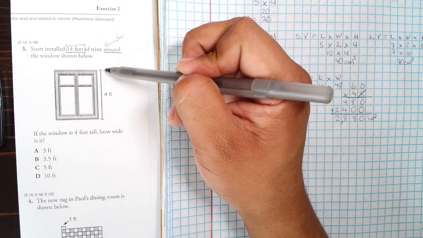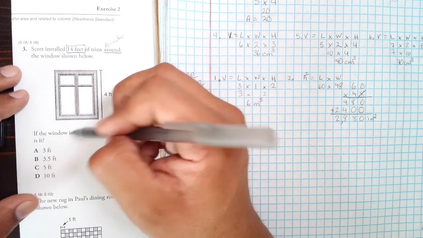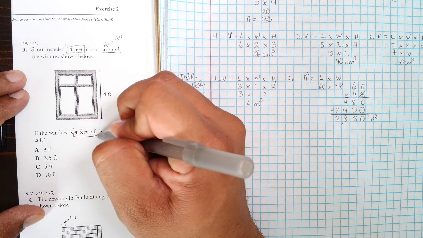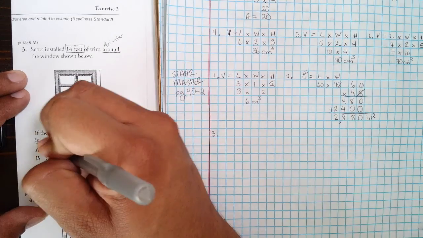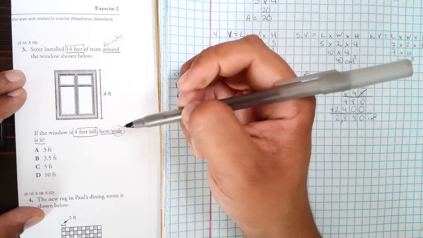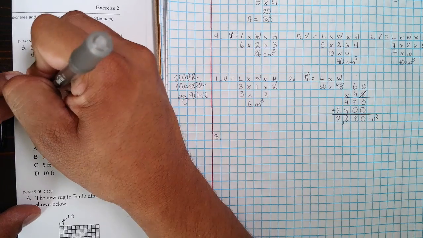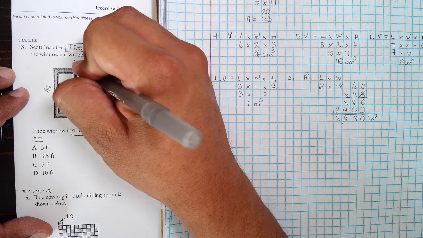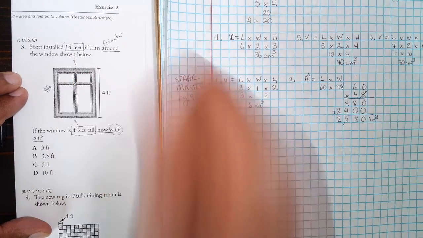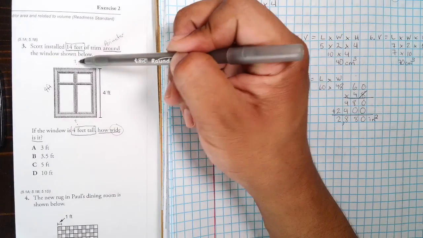So he's showing here on one side it's 4 feet. If the window is 4 feet tall, how wide is it? So I'm looking for how wide it is. So this side is 4 feet. That means this side is 4 feet. But I don't know the size for here, and I don't know the size for here. Do me a favor. Go ahead and find out how much is one of those sides.